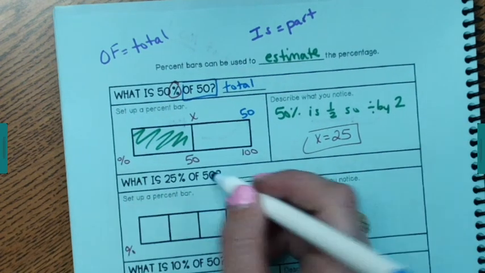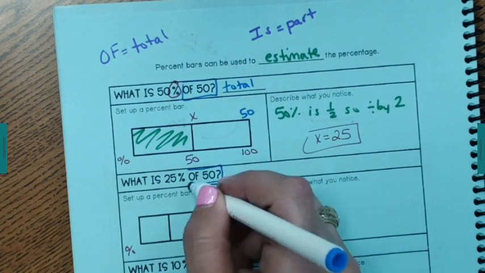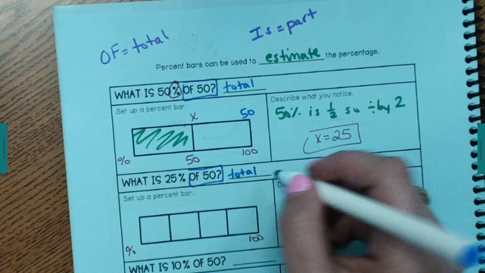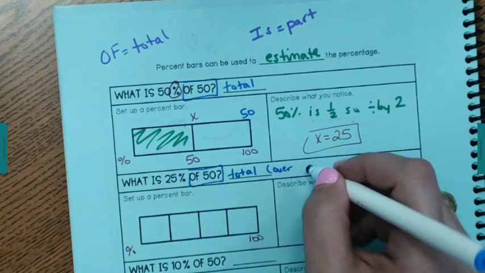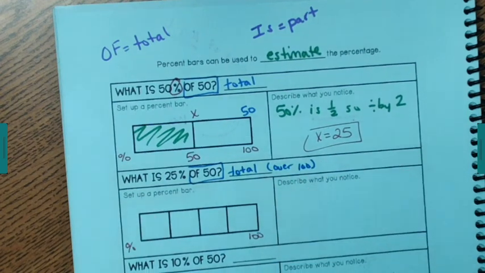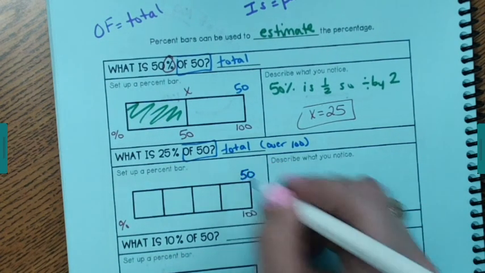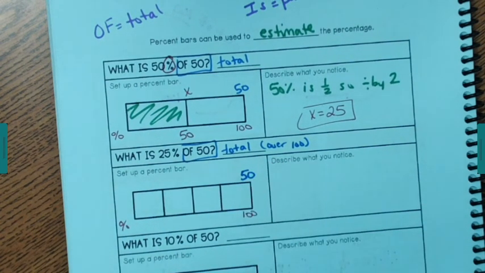Again, they gave me the total. Total goes over what? Over 100. Your total always goes over 100. The total is 50. And it says what is 25%. Does that go on the top or the bottom?